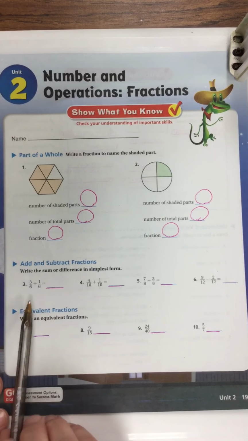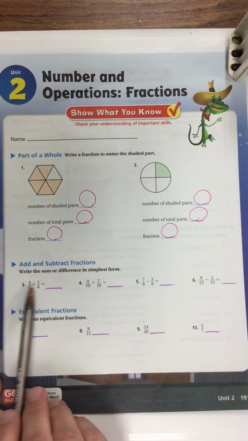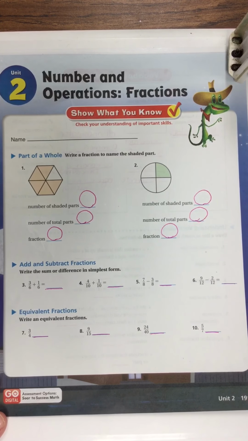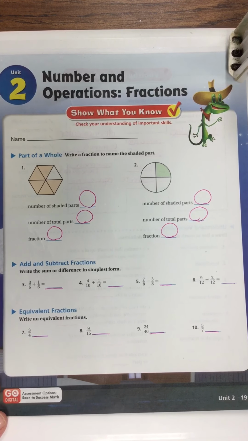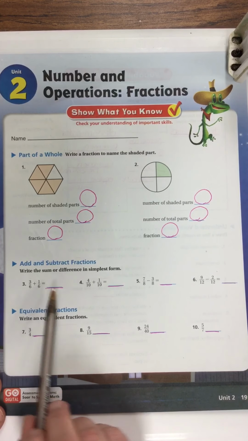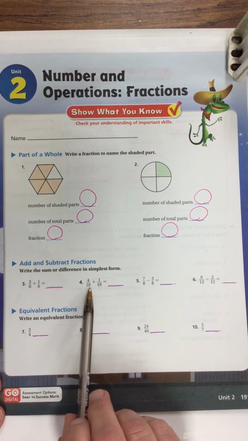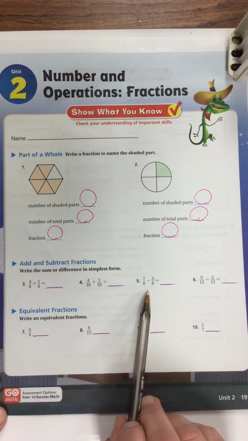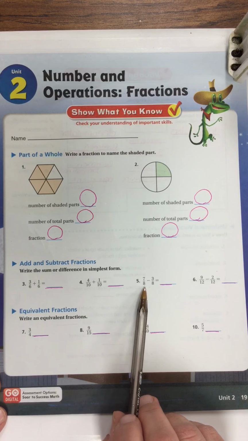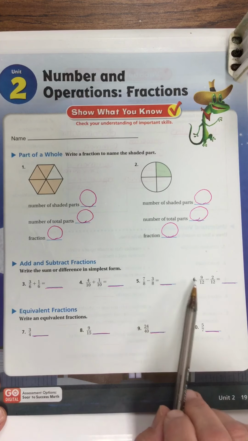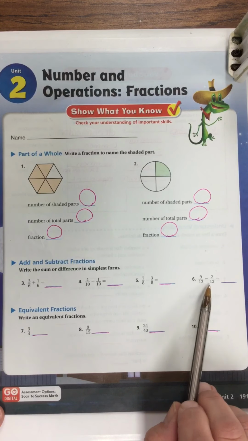So you're going to add fractions. 3/6 plus 1/6. And I'm not going to explain it. I'm just going to let you see what you remember. 3/6 plus 1/6. Next one is 4/10 plus 1/10. Number 5 is 7/8 minus 3/8. 6 is 9/12 minus 2/12.